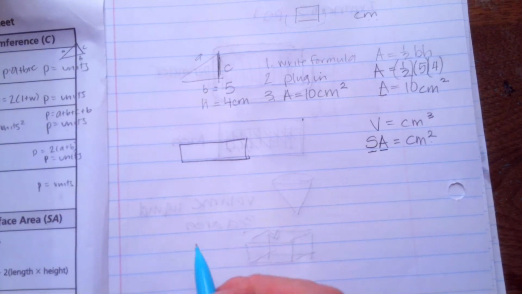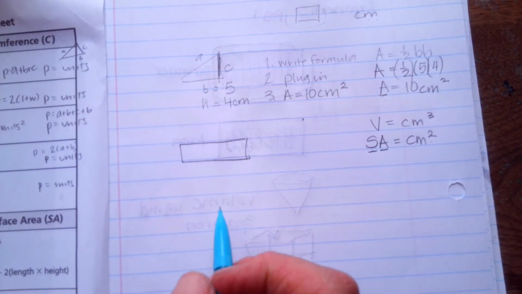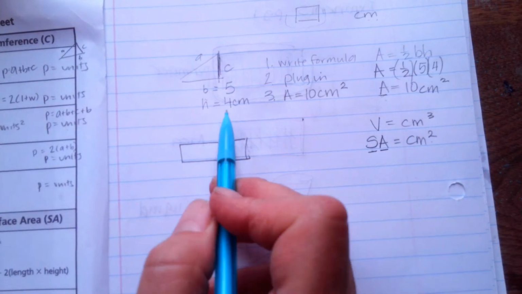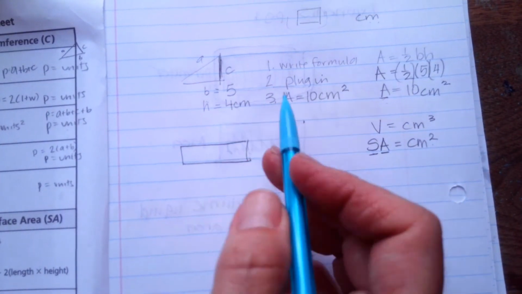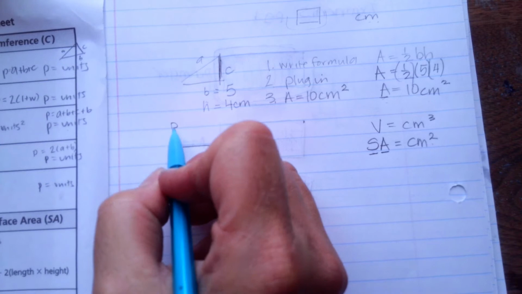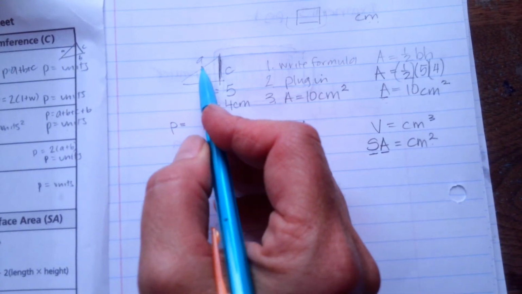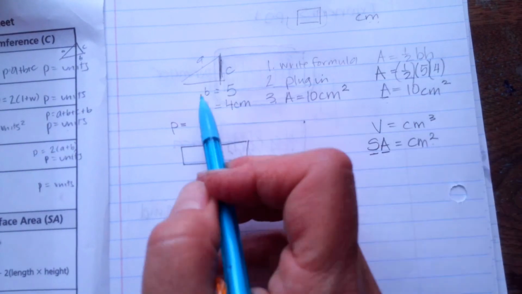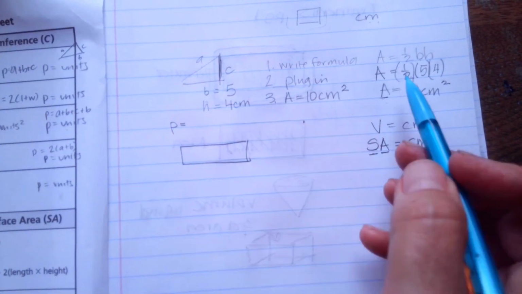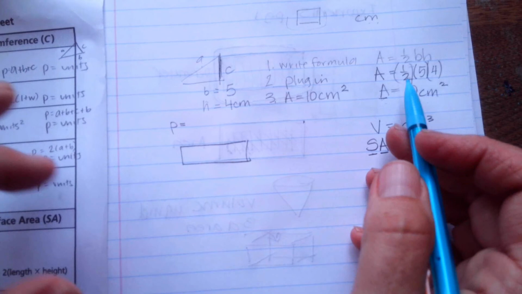Yeah. All right. So that is the formula for area. Perimeter is easy for a triangle, and that's when you're going to go ahead and use this A. So a lot of kids go, well, why are there 3 sides and we're only using 2? Because you do use it for perimeter.